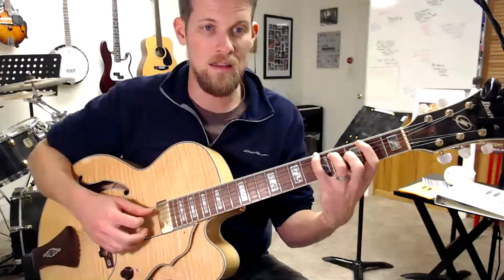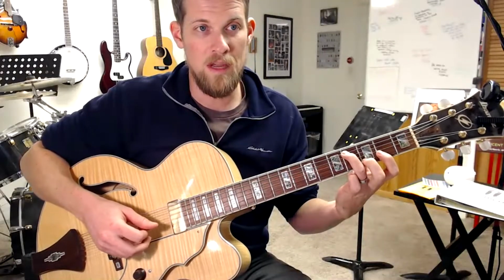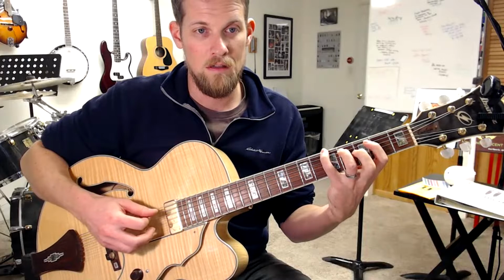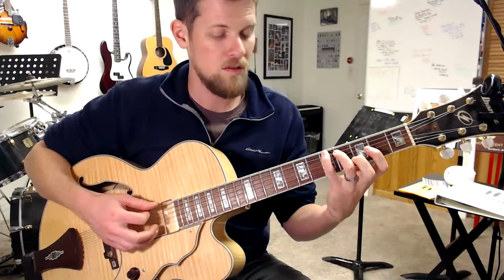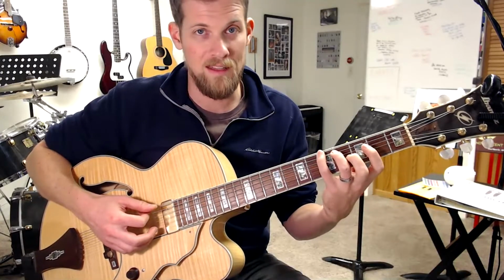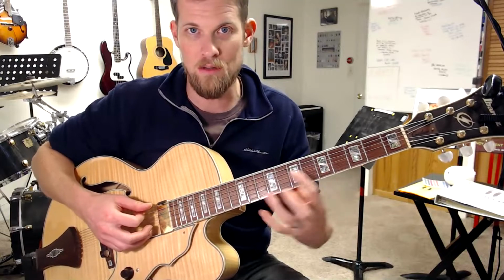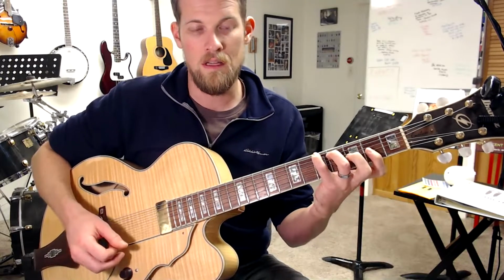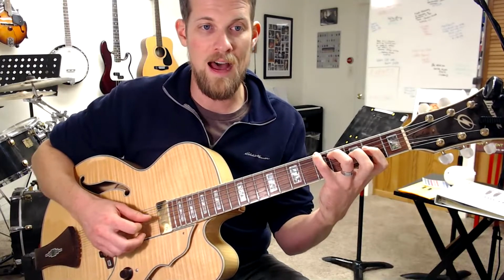We have the root A, and then we need the 3. We go up a major third to get that note, like that. So that's going up one string and back one fret. That's an important shape to remember because we're going to use it all over the place. That's the 1 and the 3, and then we need the 5.